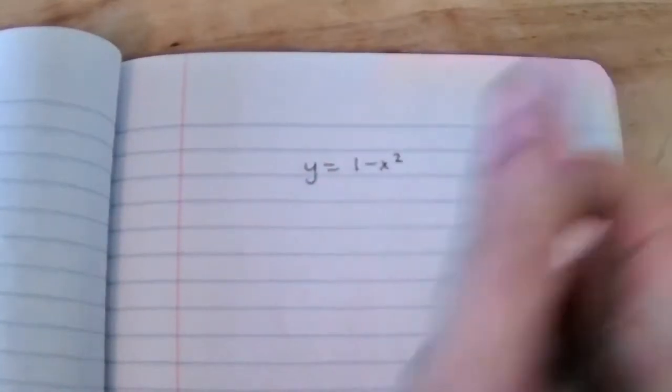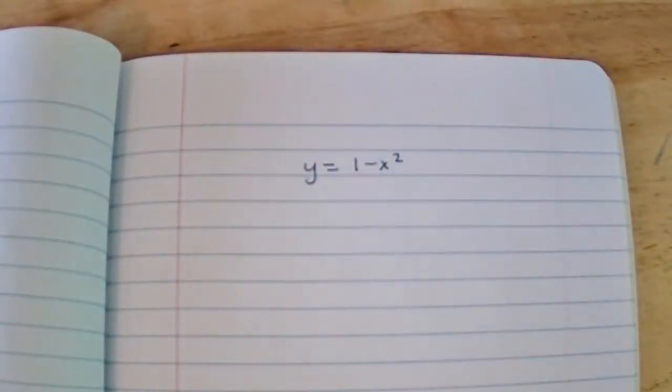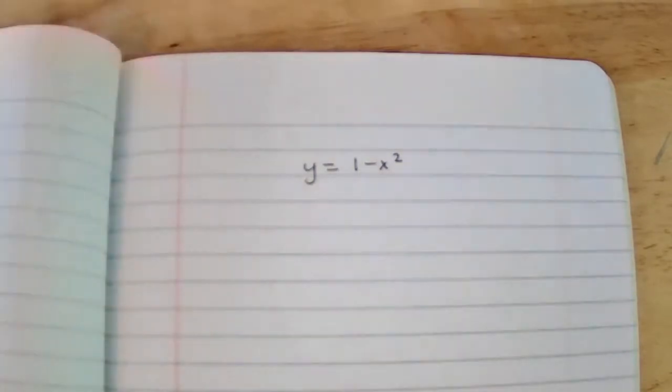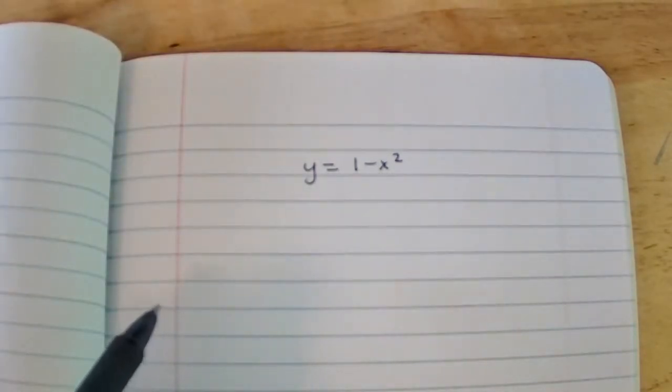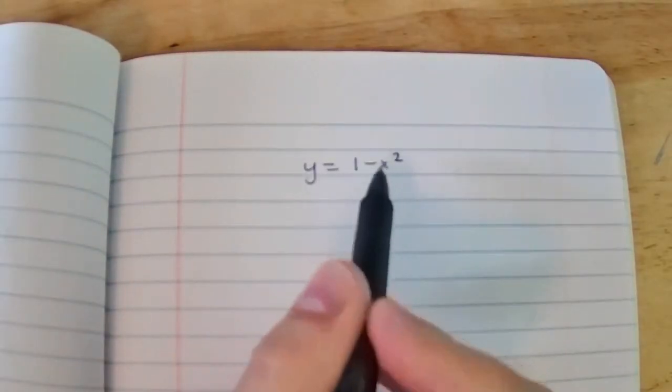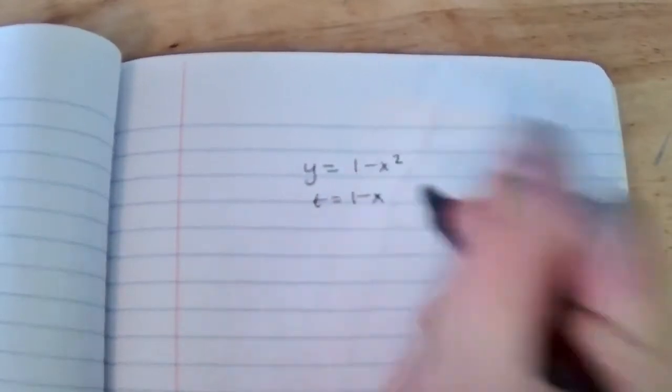So let's say we have a rectangular equation like y equals 1 minus x squared, and I want to convert that to a set of parametric equations. Again, what I'm trying to find is an equation for x and an equation for y that would produce the same graph as long as they're both in terms of t. Now, as I was saying before, I can't do that until I have a parameter defined. So let's say that I wanted to convert this using the parameter t equals 1 minus x.